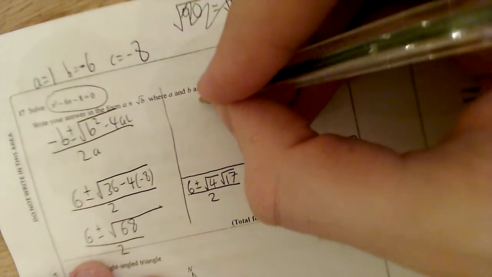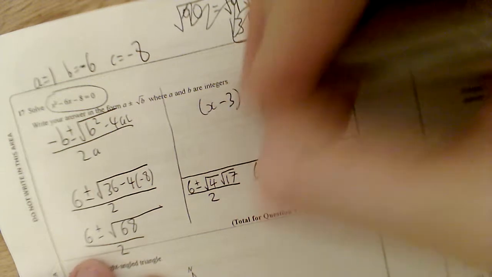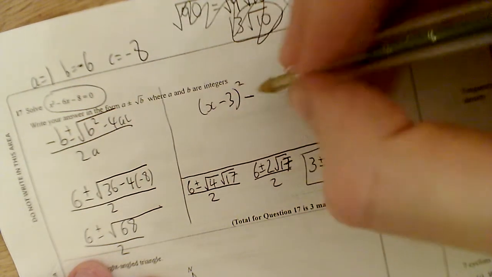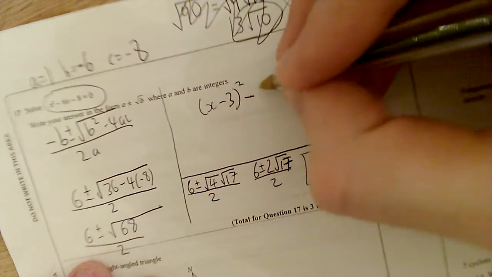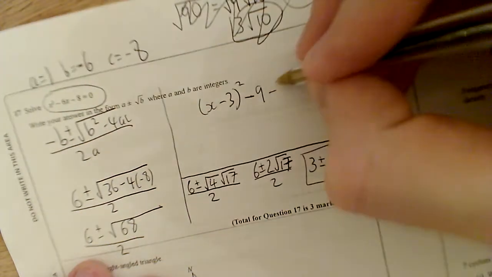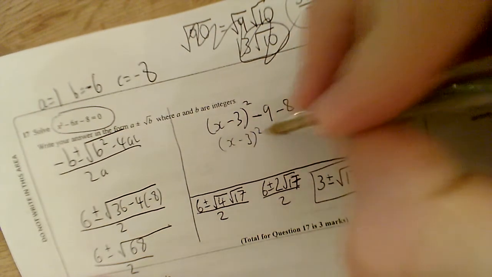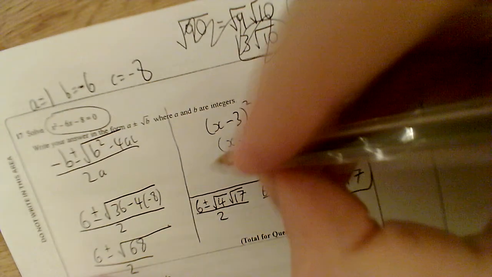Second way of doing this, if you actually complete the square, so half of your b value goes in there, I subtract the square of this number, so the square of 3 is 9, and I've still got that minus 8 on the end. If I complete the square of this and put it in this format, you get x minus 3 squared minus 17 equals 0.